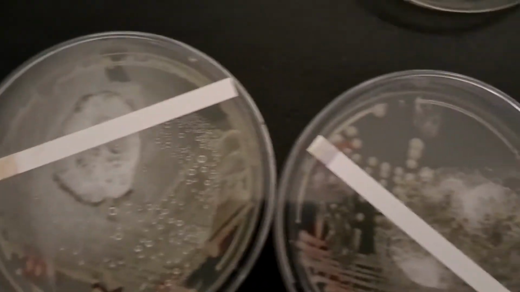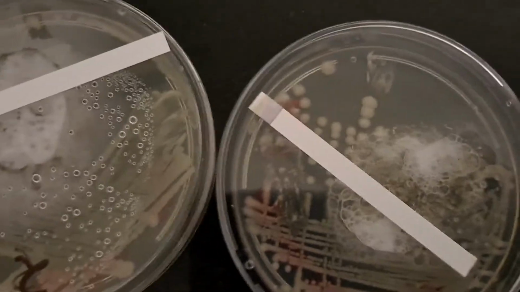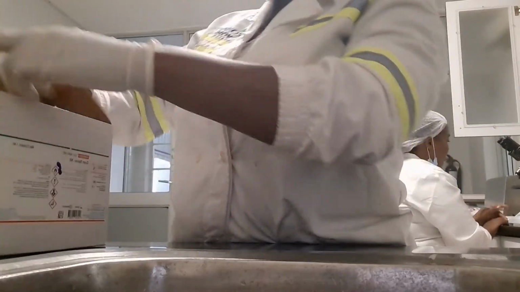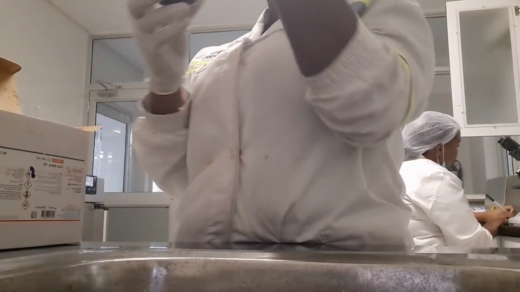So here we see there is a weak positive, that's a weak positive, and then the rest they are negative. So now we're going to move straight into the actual gram staining.